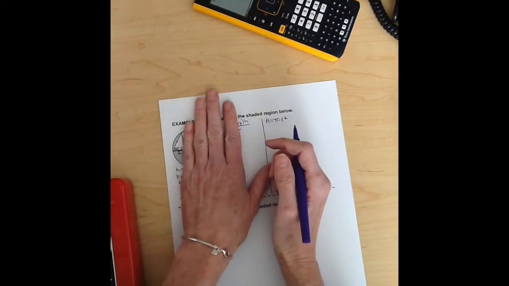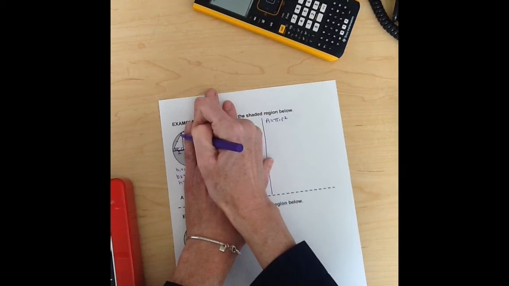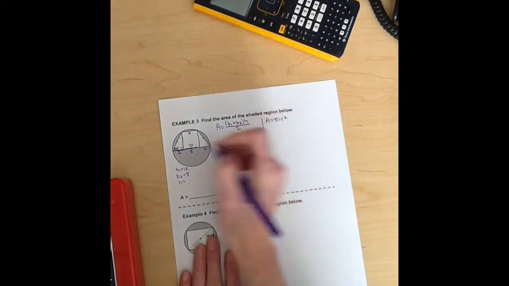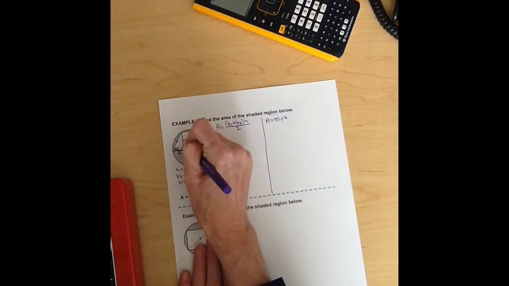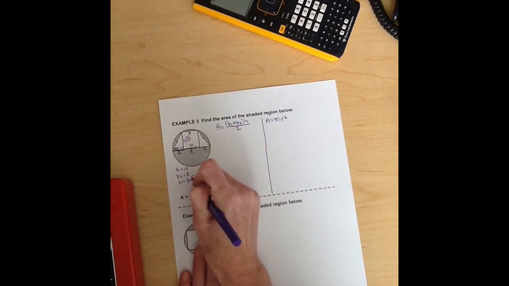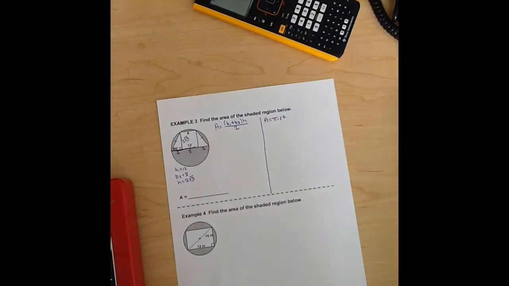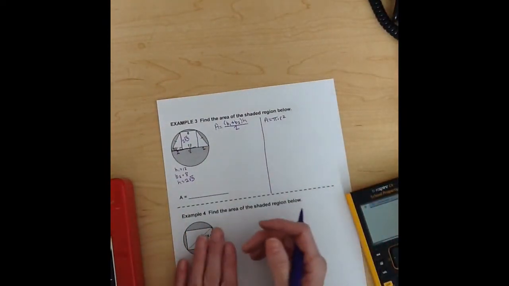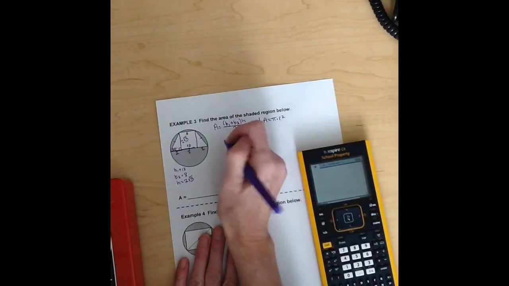So let's just look at this 30, 60, 90 right triangle. Remember, across from the 30 is our x, our short side, and across from our 60 is whatever that number is times the square root of 3. So this height is 2 square roots of 3. I had to know my information for my 30, 60, 90 right triangle just to do this problem. So I'm going to plug my numbers in.